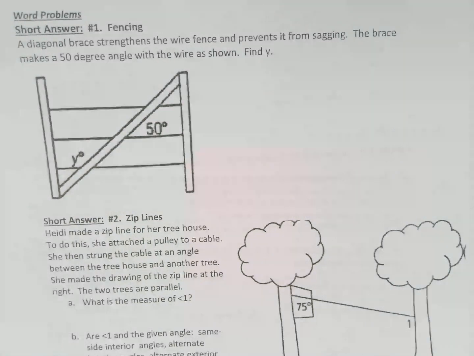Anybody in here ever helped fence in, like maybe a pen or anything like that? A few people? Okay. Sweet. That's awesome. That's something that I've only done a couple times. It's tough work. I hate putting in fence posts. It sucks.